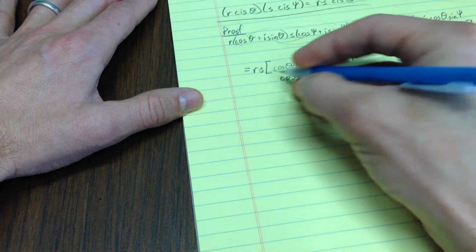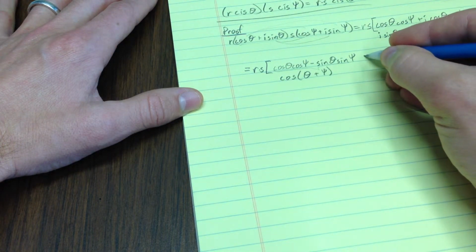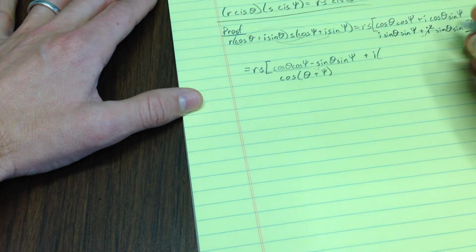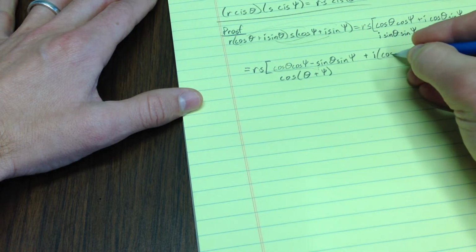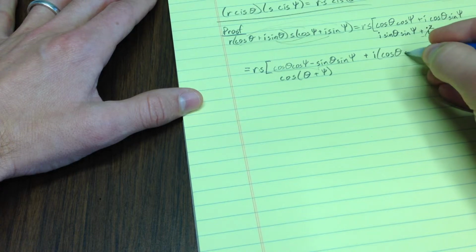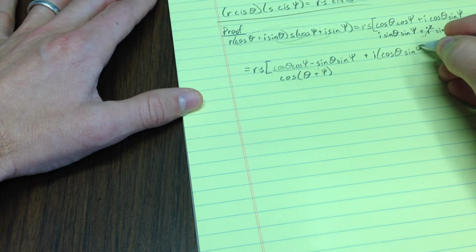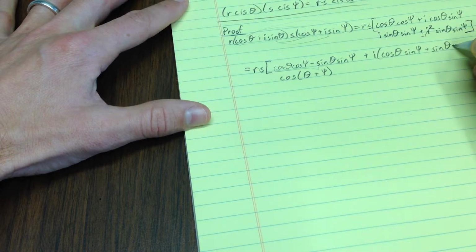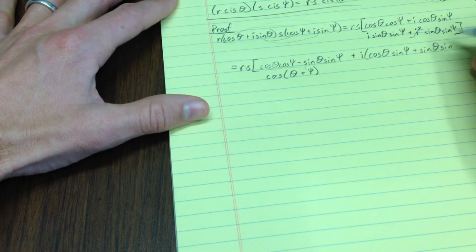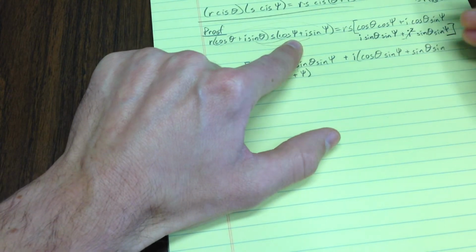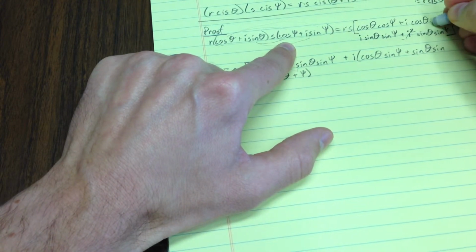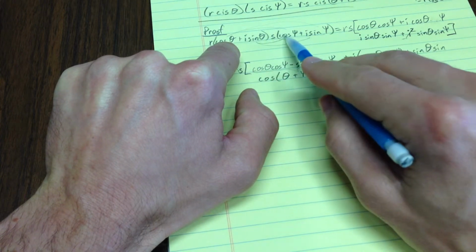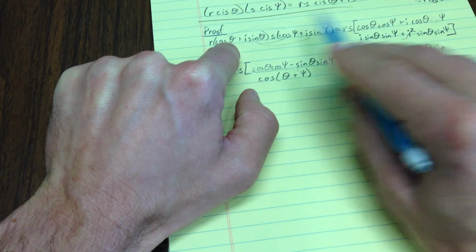Okay? And then what's my imaginary part? Well, i times cosine theta sine psi plus sine theta cosine psi. Whoops, I missed one here. I have a typo. When I was distributing this, I have cosine theta times cosine psi, I got that.